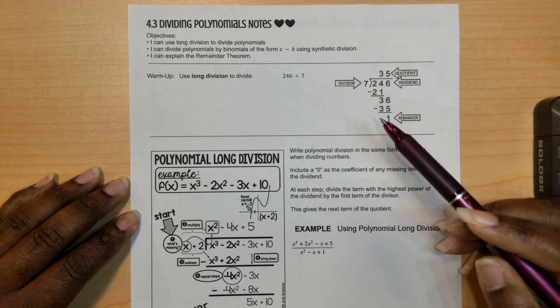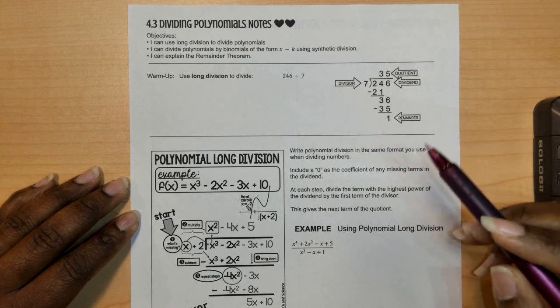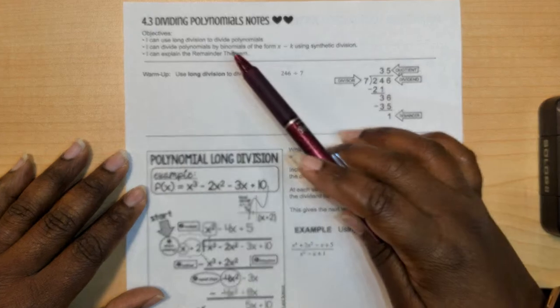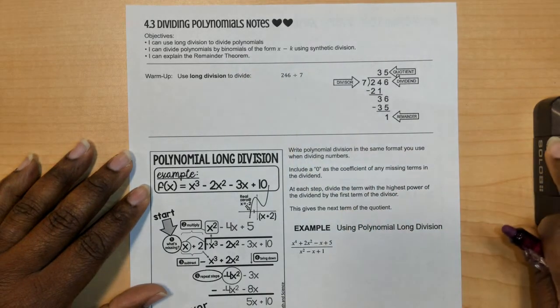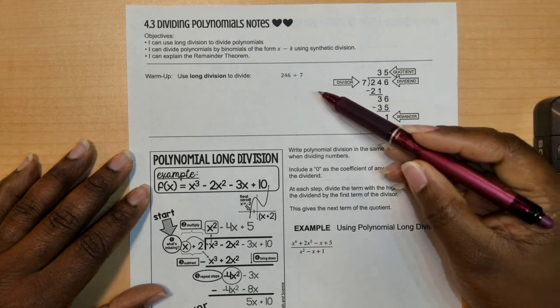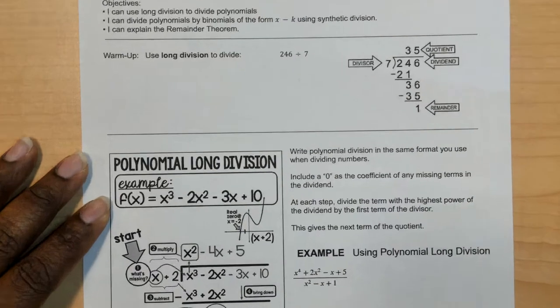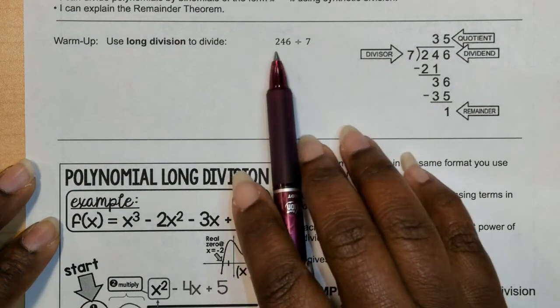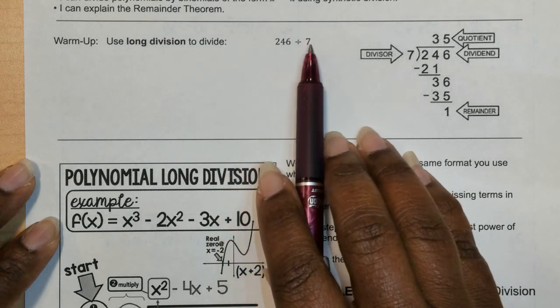So we are dividing polynomials using long division. There are two ways to do this, but just today we're going to talk about dividing with long division. And first, in order to do long division of polynomials, you need to recognize and understand long division of just numbers. So here we have 246 divided by 7.